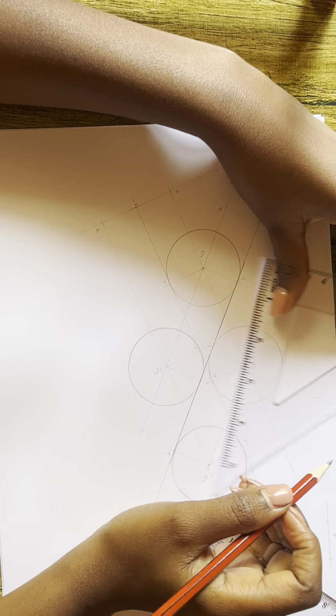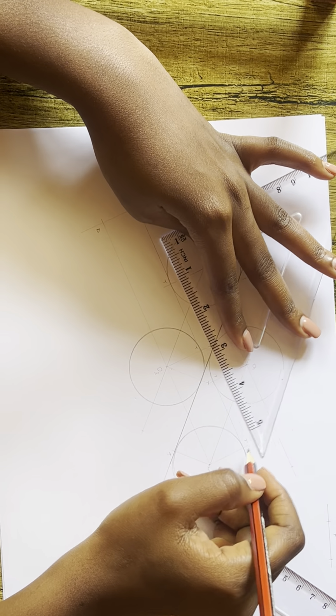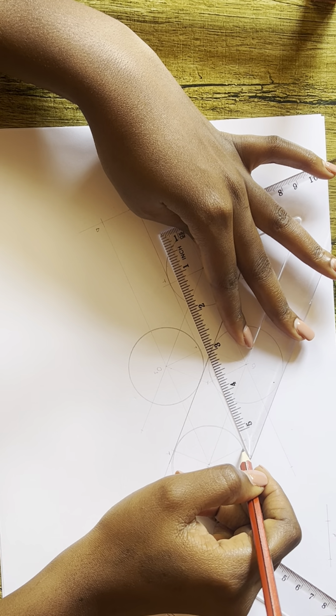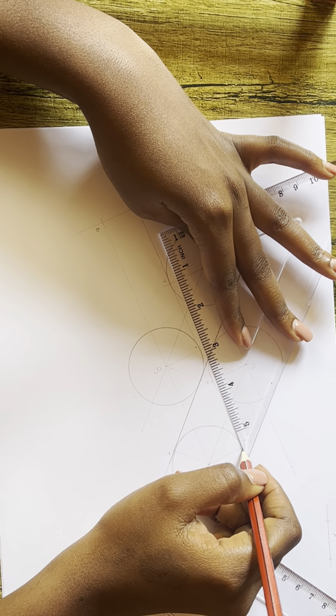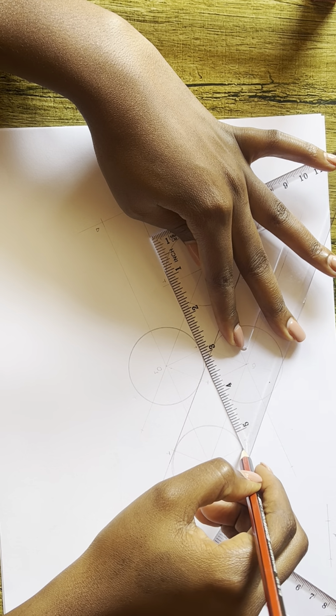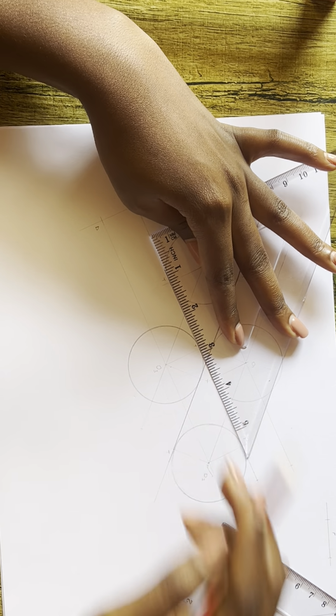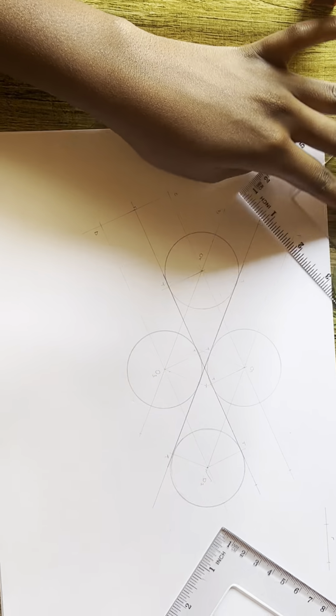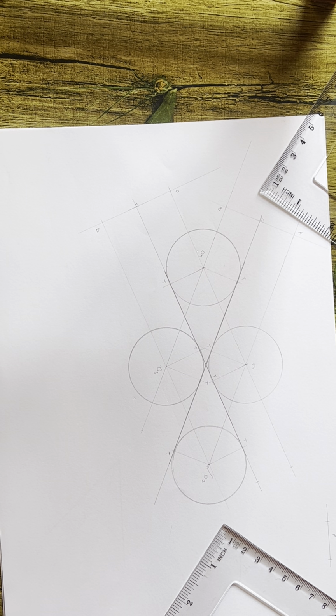Okay. And you also come here and bold this other intersecting line, make it an outline. That's it. So those are our 4 circles with a radius R, tangent to the intersecting lines.